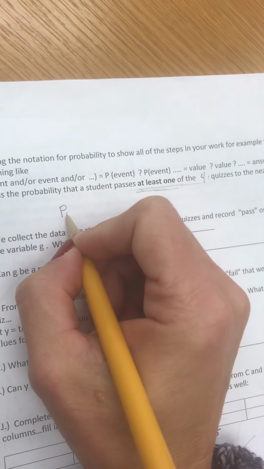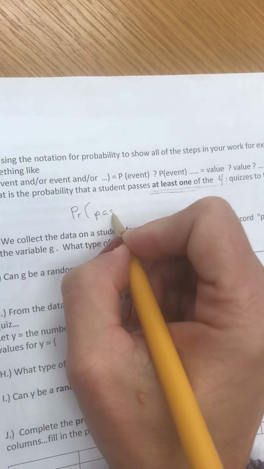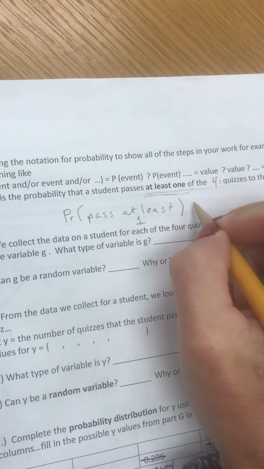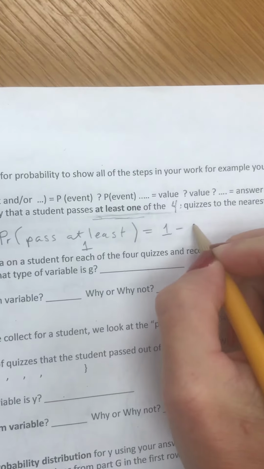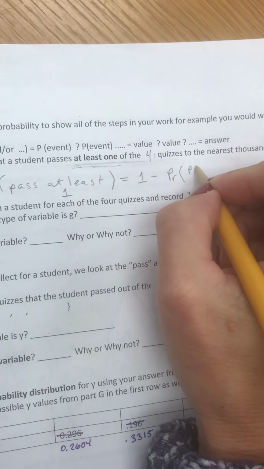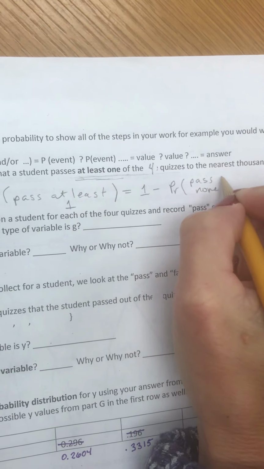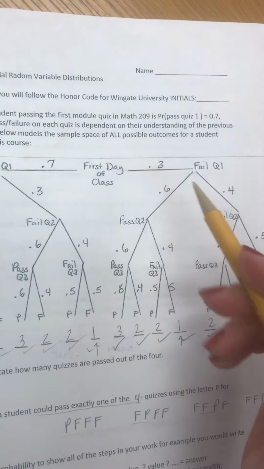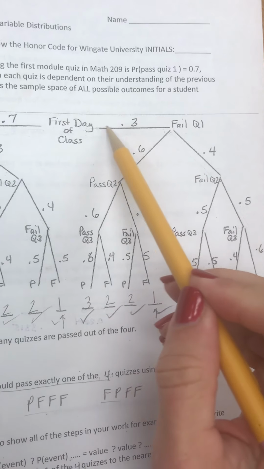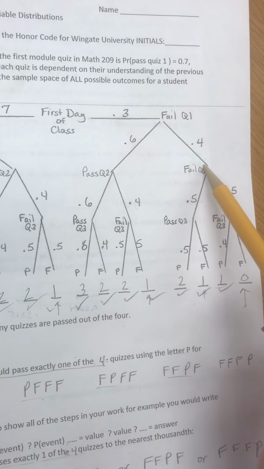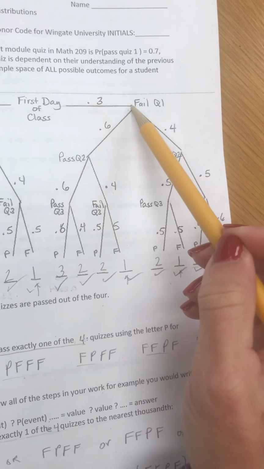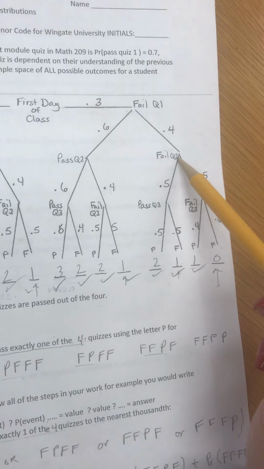So if I want the probability that I pass at least one, I'm going to use the complement rule and find the probability that I pass none. Then I only have to calculate the probability that I pass none, in other words, fail all of them. 0.3, and I fail another, and I fail another, and I fail the 4th. So it's the product of 0.3 times 0.4 times 0.5 times 0.6.